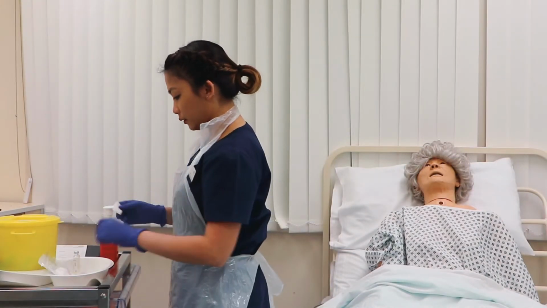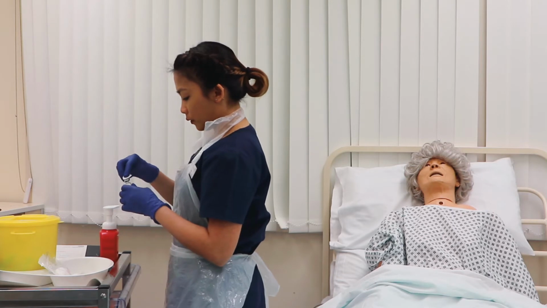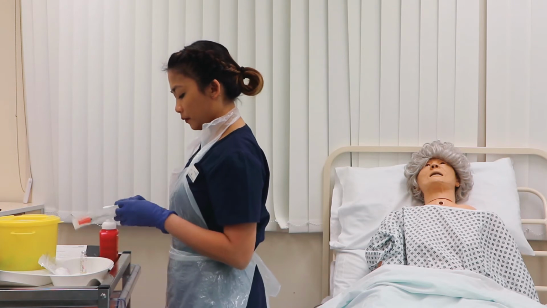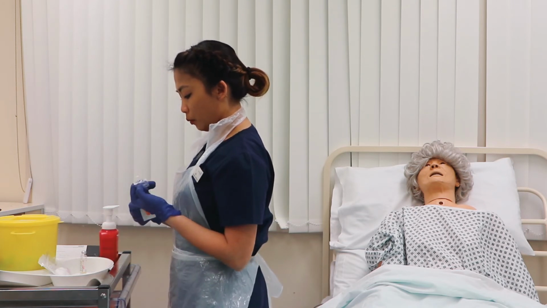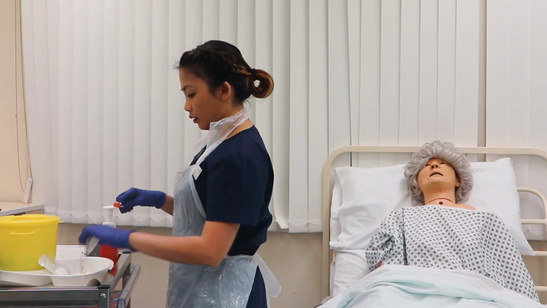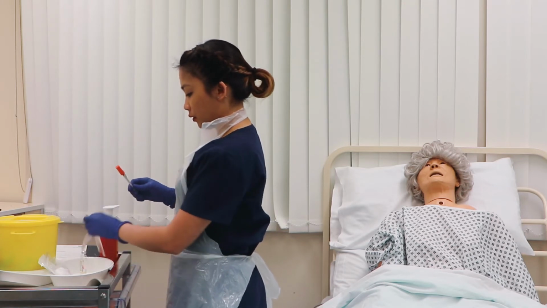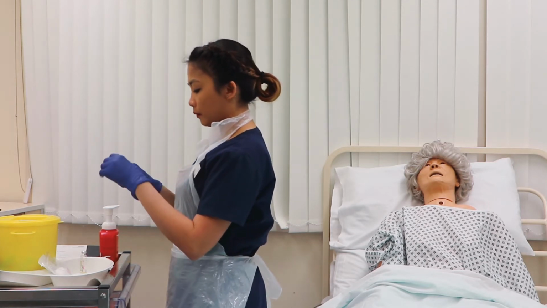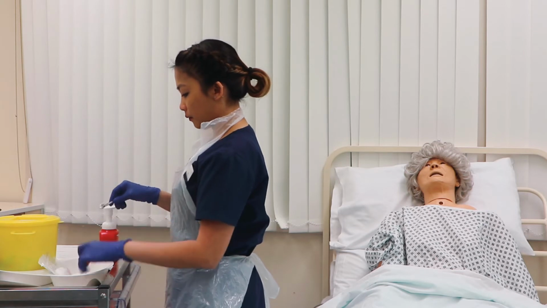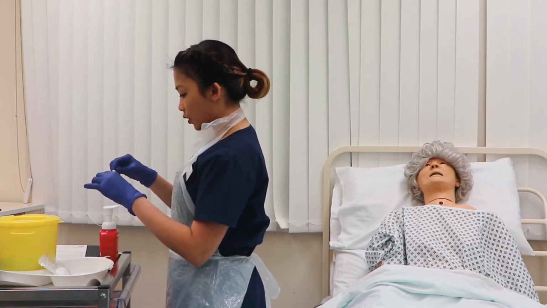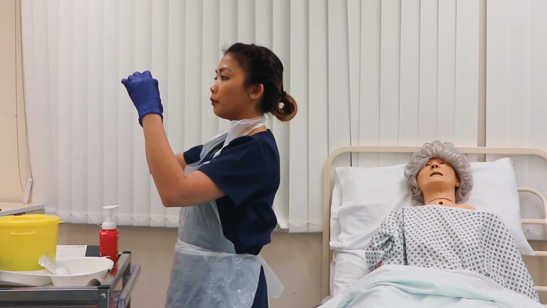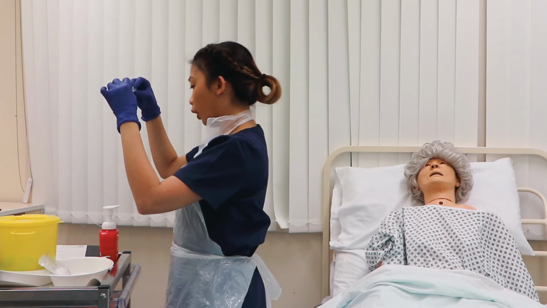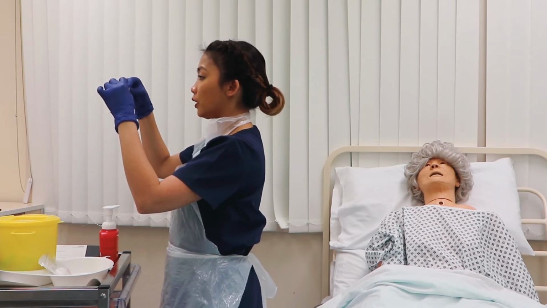I will clean the vial, giving it a good clean and letting it dry for 30 seconds. I'm going to open my syringe. Check for functionality. I'm going to withdraw my medication at eye level and bevel up. I'm going to withdraw 14 units of glargine according to the prescription.